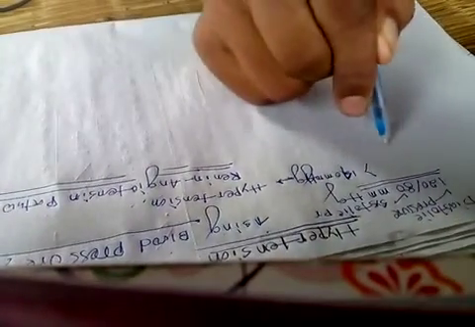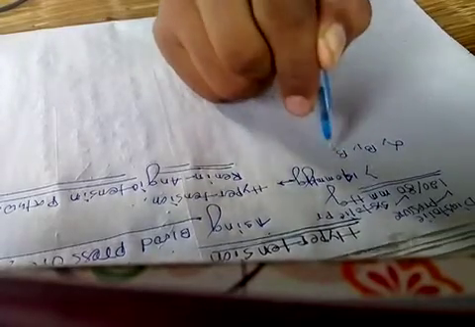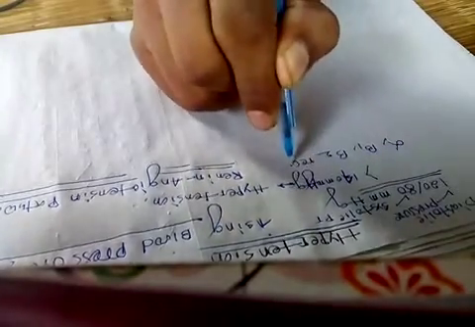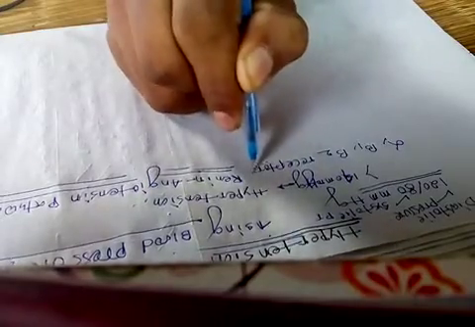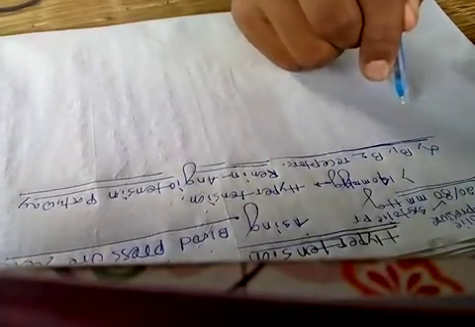There we will discuss three receptors: alpha, beta 1, beta 2 receptors. Don't be worried, I will discuss each and every point and it will be easy to remember. First of all we should know the alpha receptor.